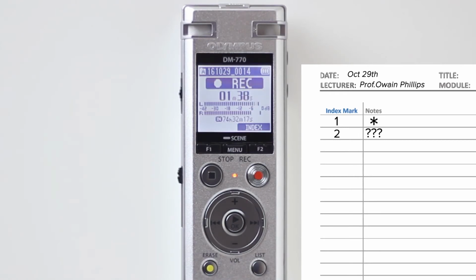Using symbols and abbreviations like this allows you to write less and focus more. So let's add another one, and this time I'll jot down the briefest of notes. Index 3, Theory of Laissez-faire Capitalism.